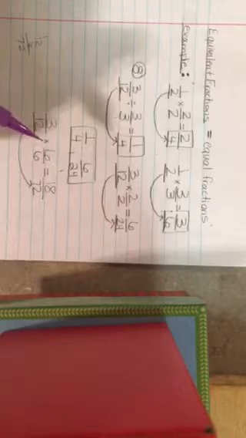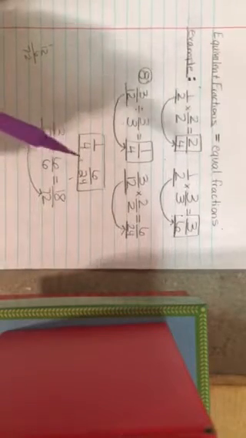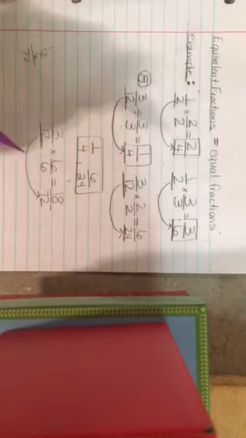I'm going to send you another video showing you a few more examples of some bigger numbers on your page from your homework.